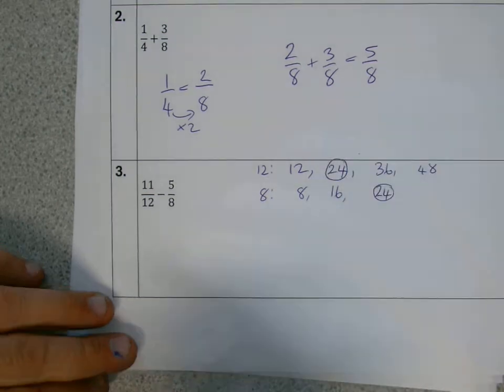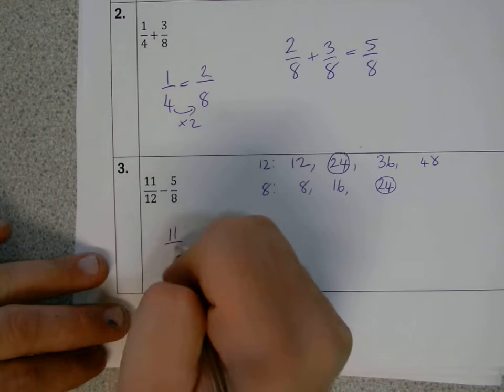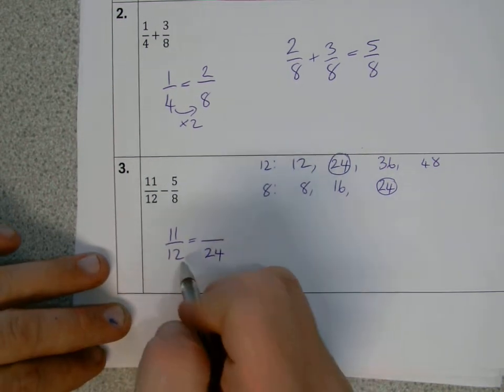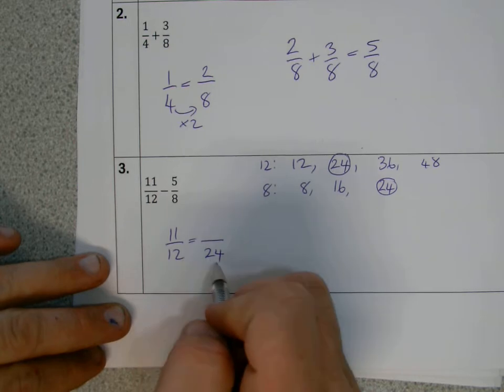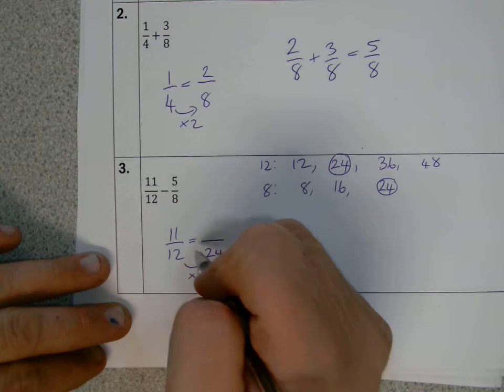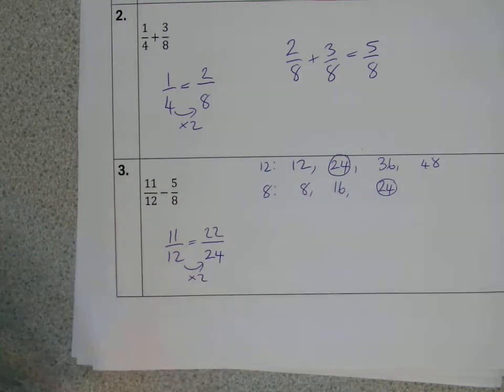So 24 is a common multiple. So what I'm going to do now is change both fractions so that they are out of 24. Now we just got to ask, what are we doing to 12 to get 24? Well, we're doubling, aren't we? We're doubling it, so that means you've got to double the top as well. So double the top, you get 22.